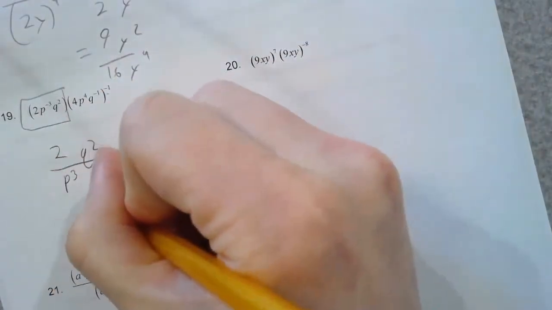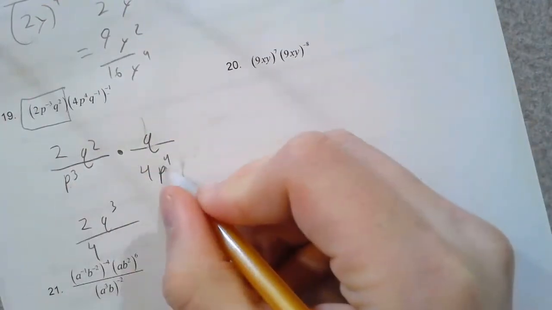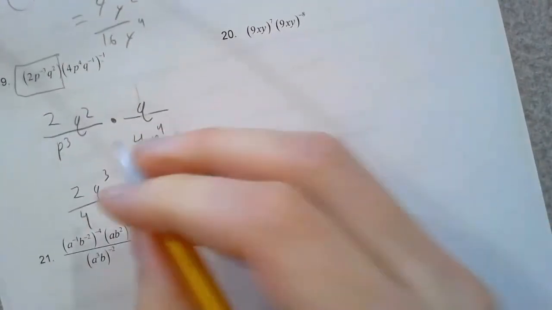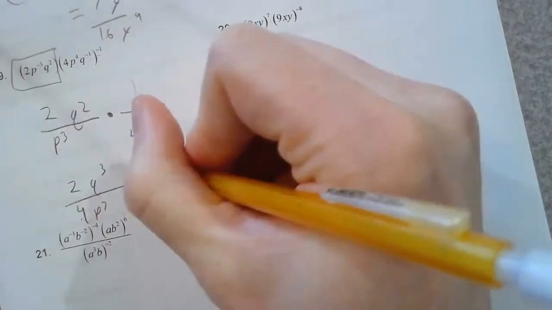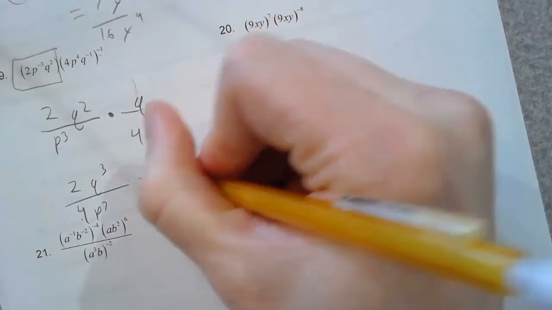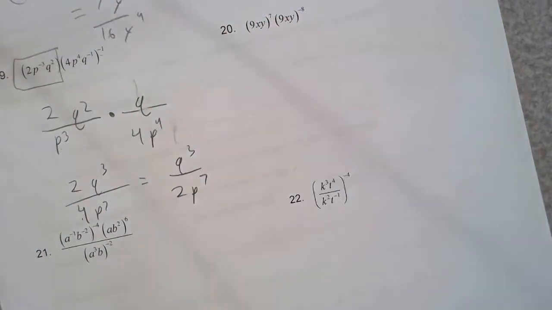So now let's rewrite this. This is 2q cubed over 4 p cubed times p to the 4th. p to the 3 plus 4 is p to the 7th. And then 2/4 is 1/2. So this becomes q cubed over 2 p to the 7th.